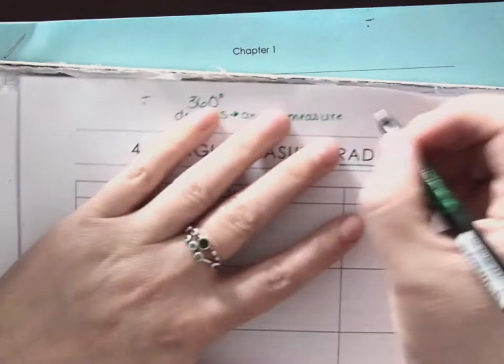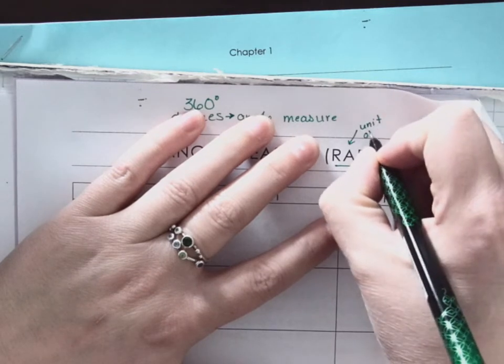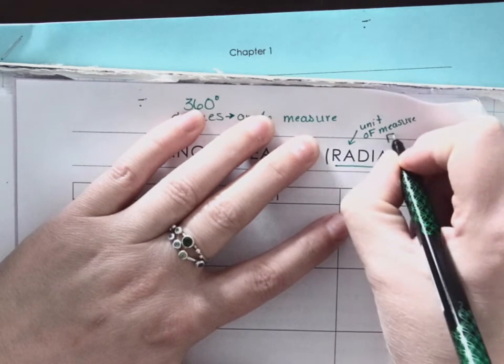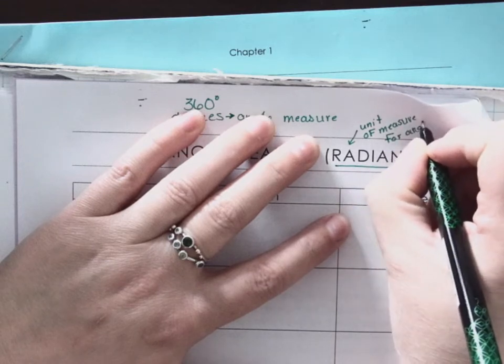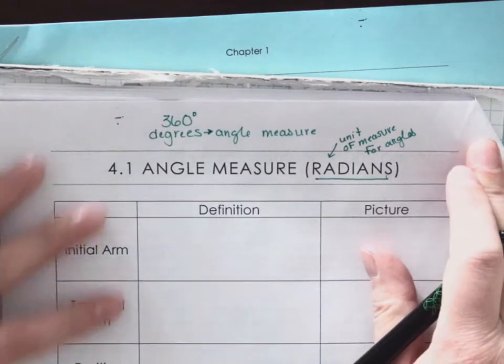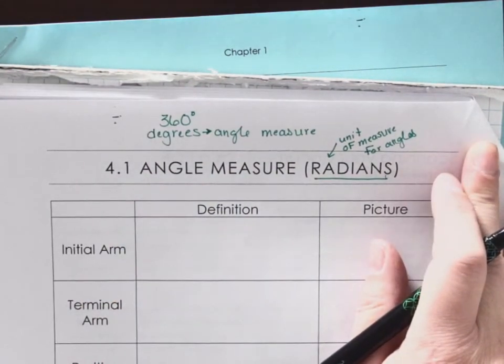So this is a new unit of measure for angles. Your whole life we've been dealing with degrees, and today we're going to talk about radians for the very first time.